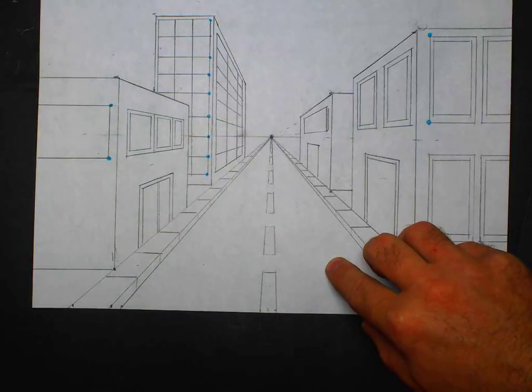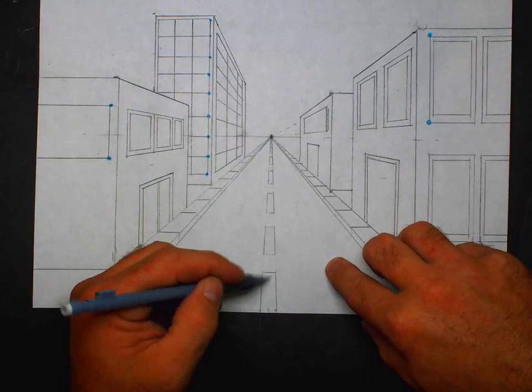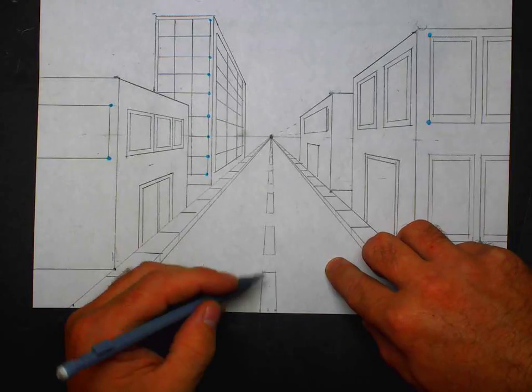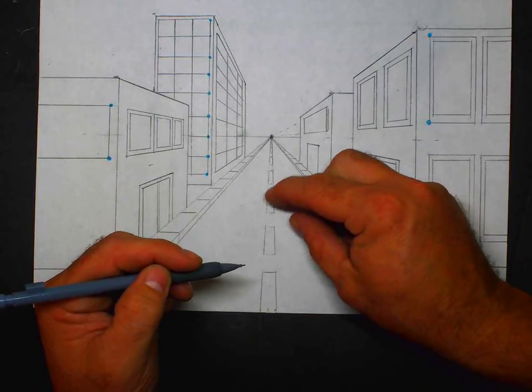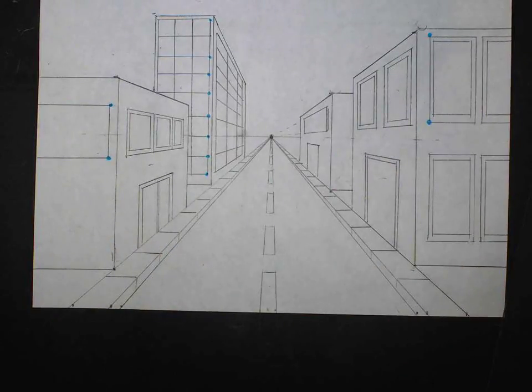Okay, so all I did was just draw the 2 lines. I started with one, erased a little bit, started with another one, erased a little bit, made another one. So now we've got the center line going down our street.